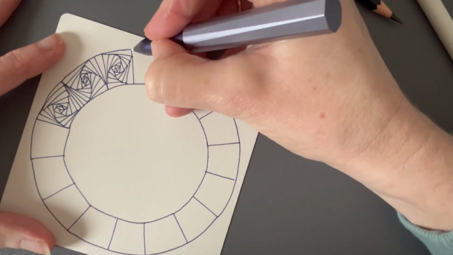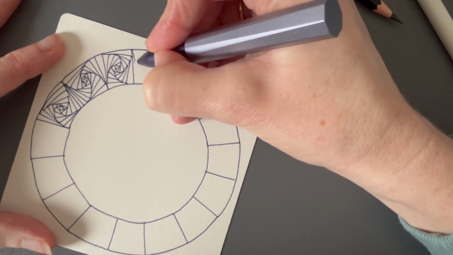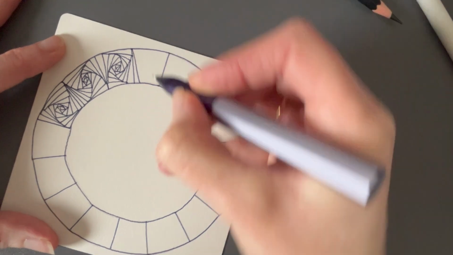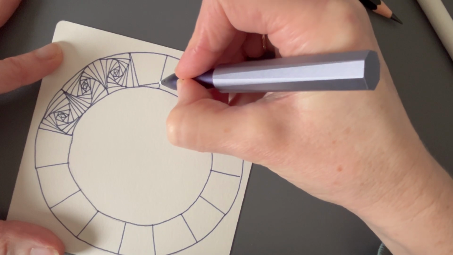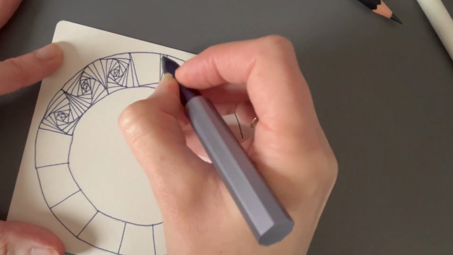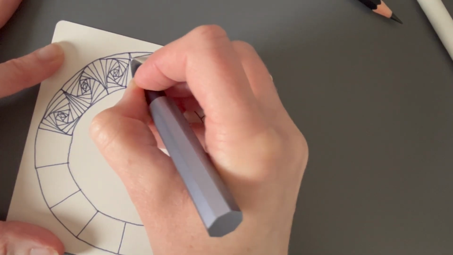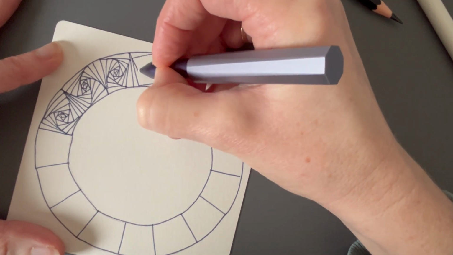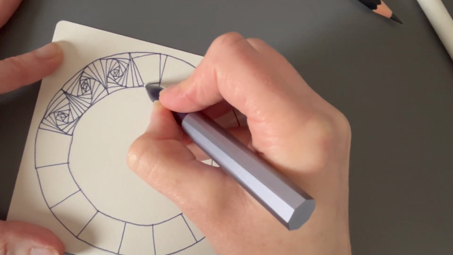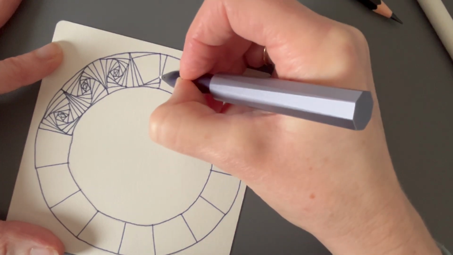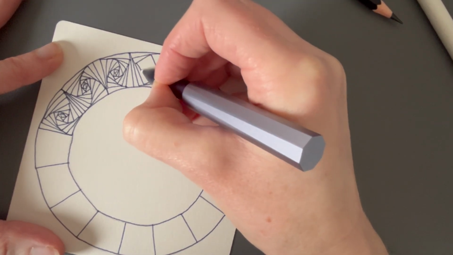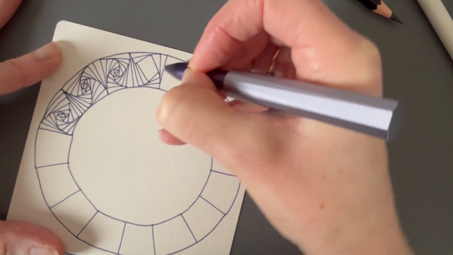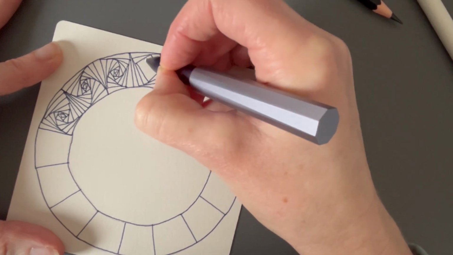But by all means, if you're following along, I'll try to remember to put chapters in this so that you'll know where you can skip to if you've completed your tile, all your paradox all the way around. But yeah, just repeating this all the way around the circle.